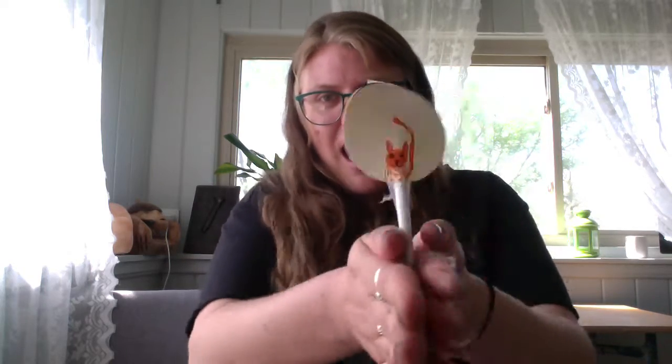Check this out. I have a cat. I have a house. And when I spin it, it looks like the cat is in the house. It is an optical illusion, a trick of the eye. I'm going to show you how to make your very own next.